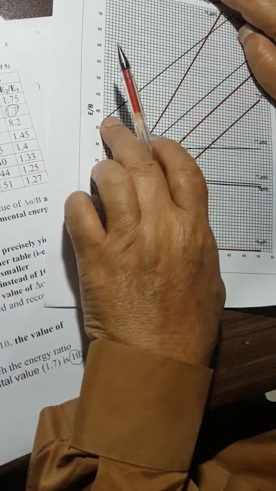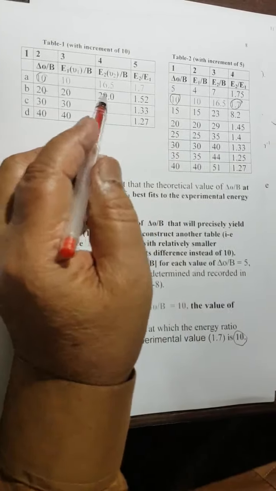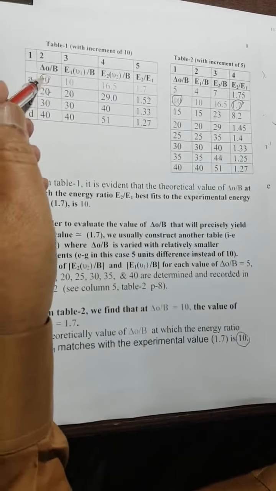Now here is another thing which I want to do. I should not jump from here, I go to Table 2. Now this was incremented from 10, with increment 10, it becomes 20, 30 and 40. So the value which we are getting here is 1.7 of E1 over E2.